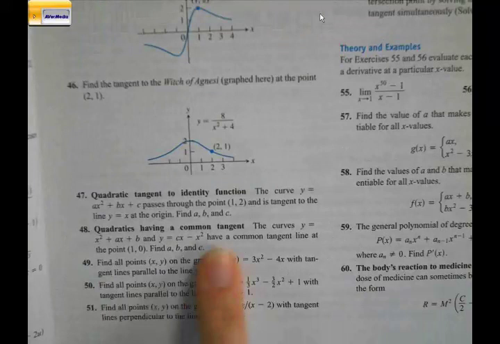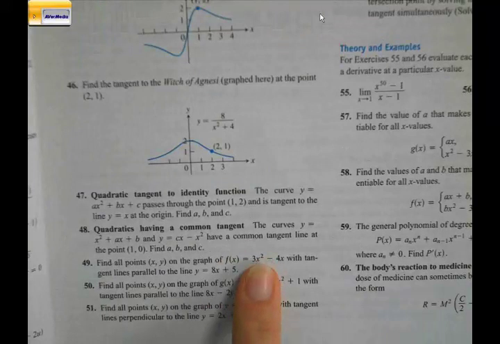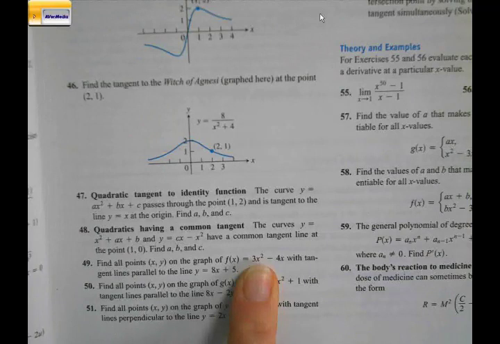Okay, find all points on the graph 3x squared minus 4x, that's a parabola, concave up. Find all points on this graph with tangent lines that are parallel to the line y equaling 8x plus 5. Find all points on this graph, which is a parabola, concave up, with tangent lines parallel to the line y equaling 8x plus 5.